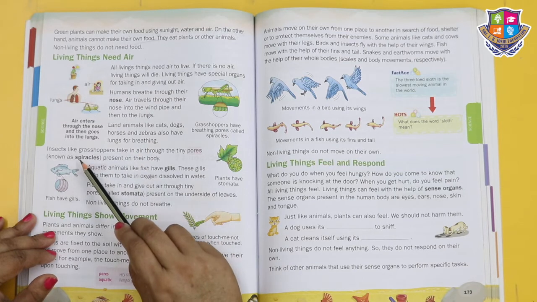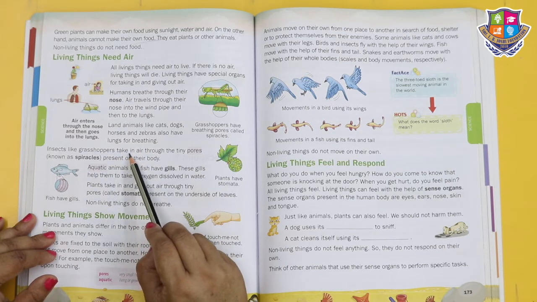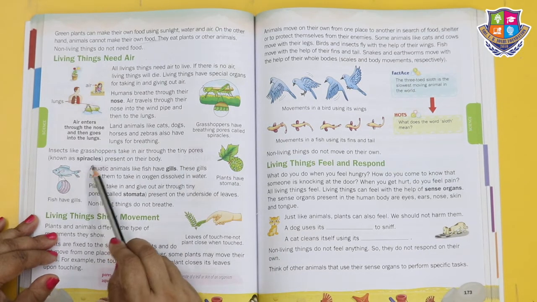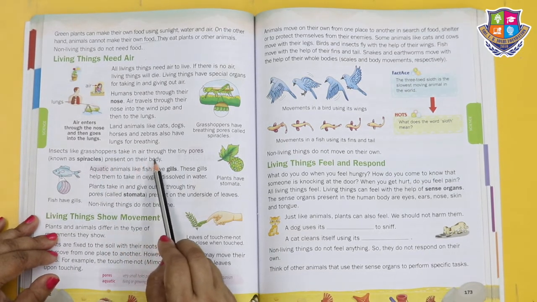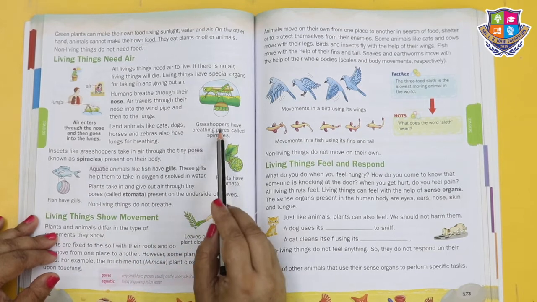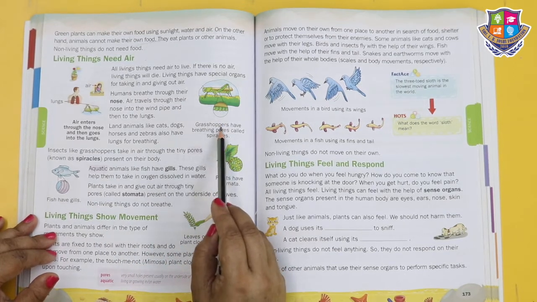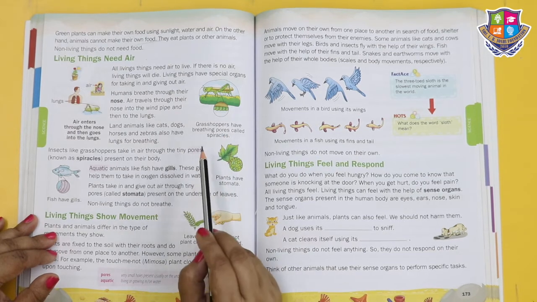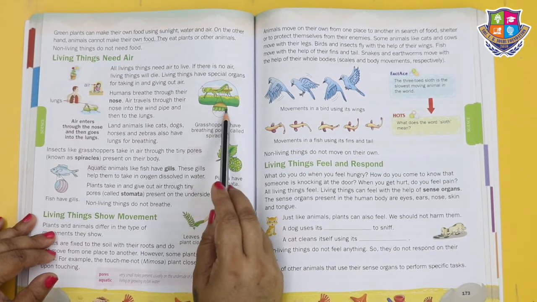Now coming to the land animals like cats, dogs, horses and zebras, all have lungs for breathing. But insects like grasshoppers take in air through the tiny pores known as spiracles present in their body. Now can you see this? These are the spiracles. Grasshoppers have breathing pores called spiracles.